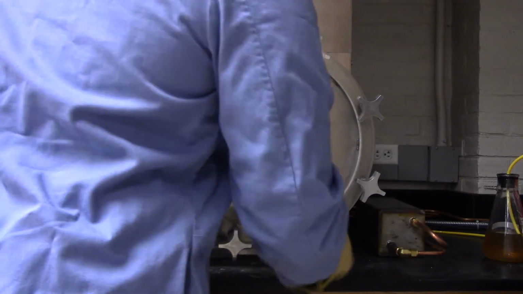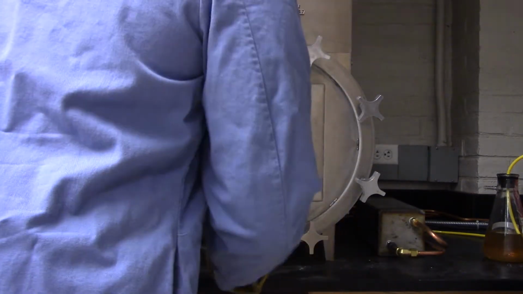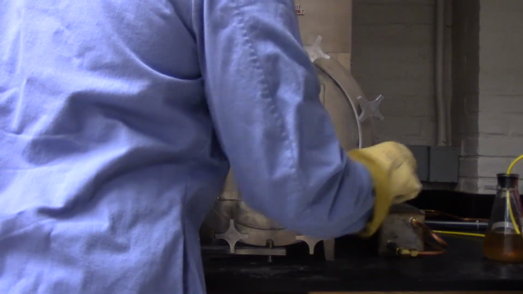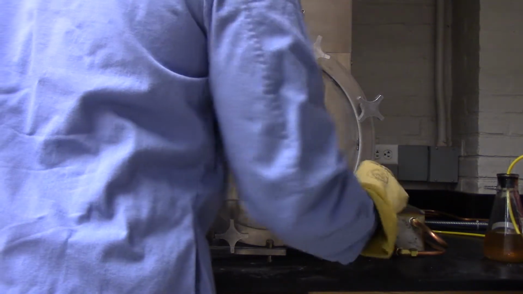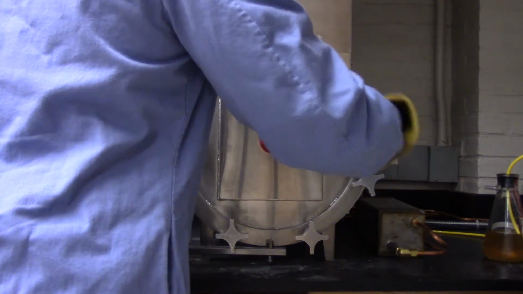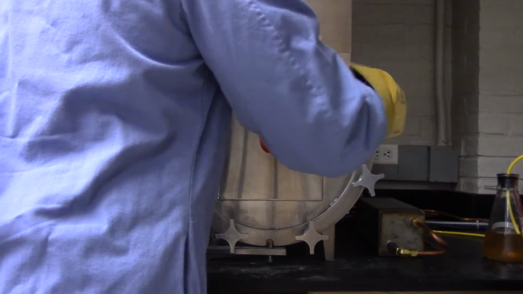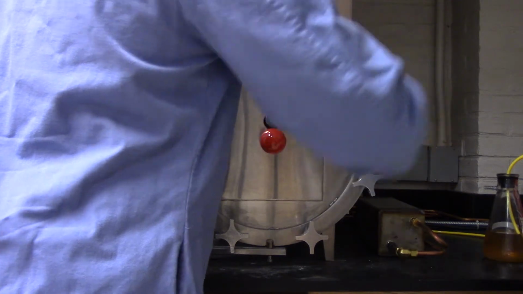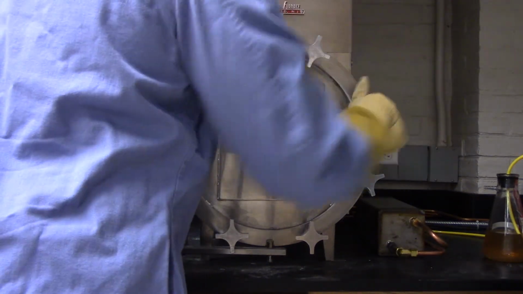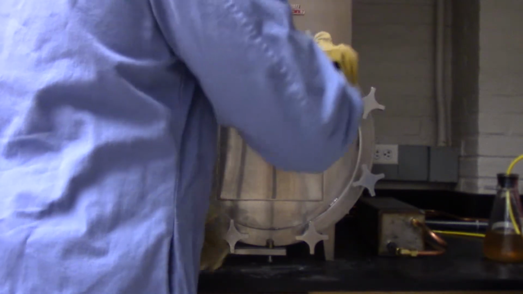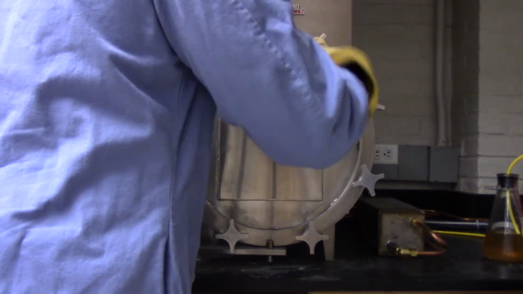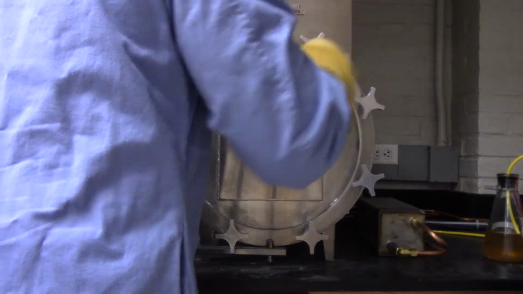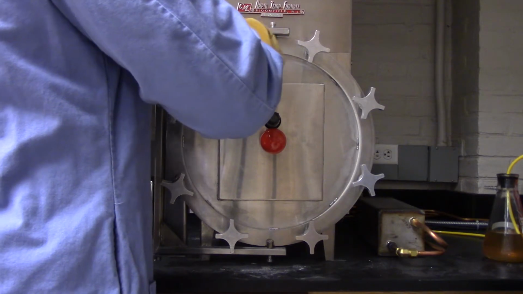It is a little bit lengthy to close. You just want to make sure that all of these knobs here are nice and tight so that no heat escapes from this furnace and goes to where it's not intended to.